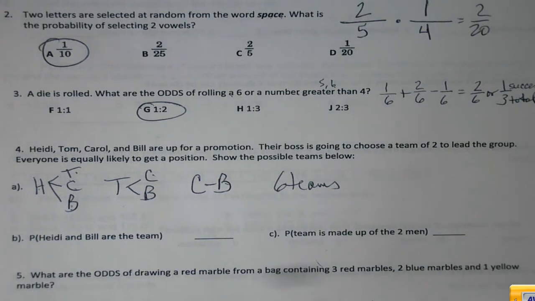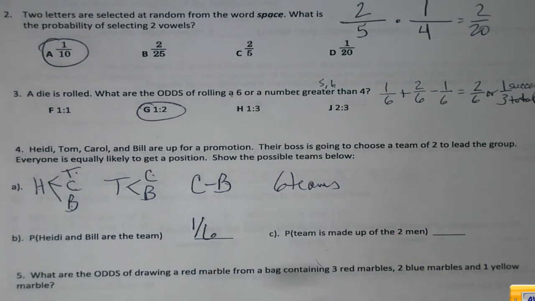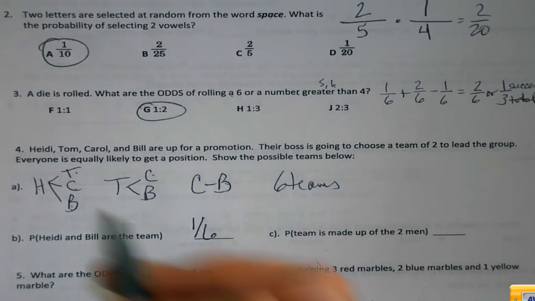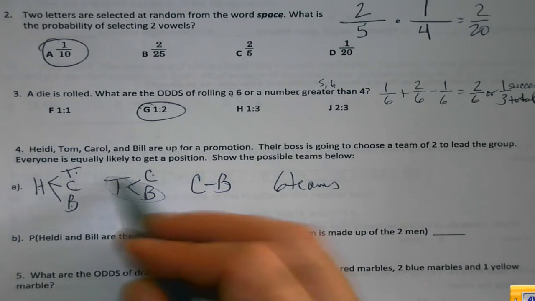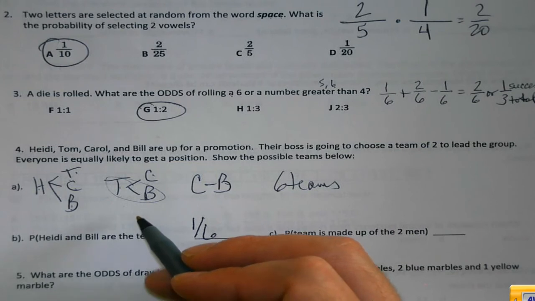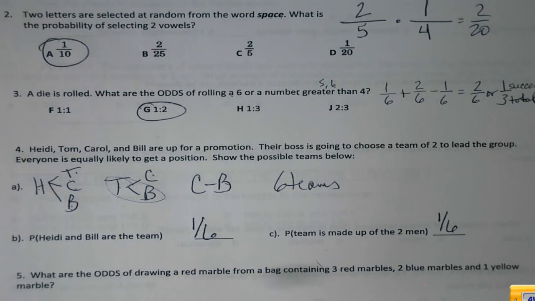Team of 2. You're like, hey, I've seen something like this before. Oh, yeah. Heidi and Bill are the team. 1 way out of 6. 2 men. Oh, this is where I should have put names. Okay, Tom and Bill. And that's all I can do, basically. But it's good visually to be able to see that and then to be able to count them out. But I might actually write the names out next time.